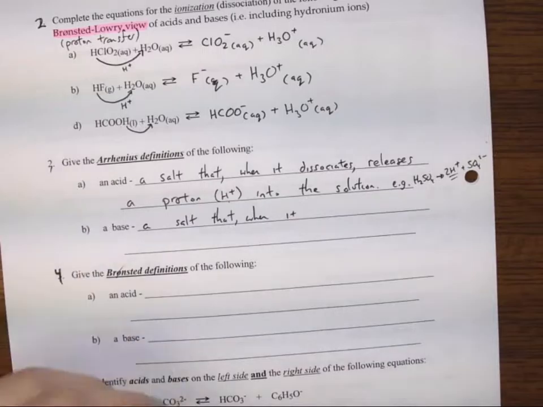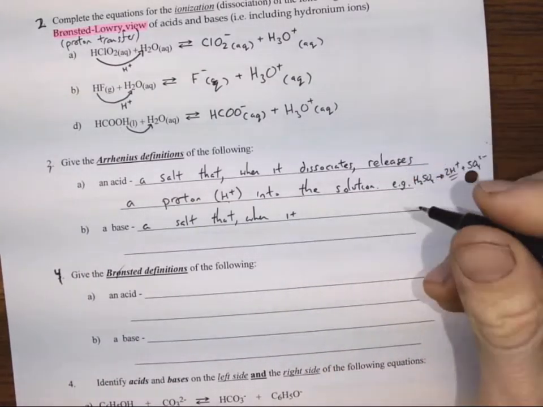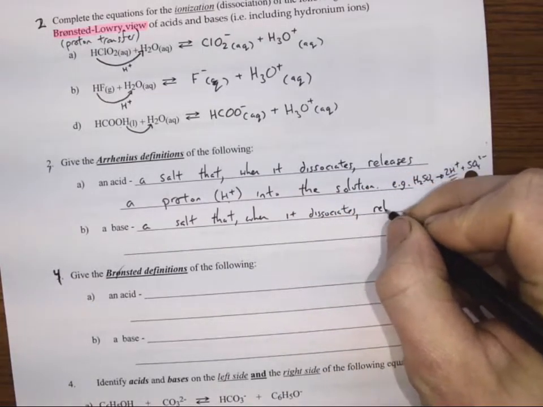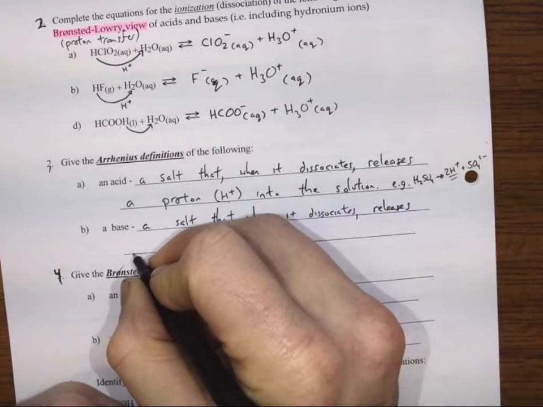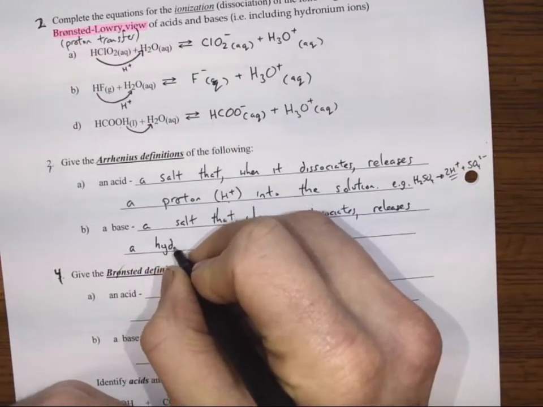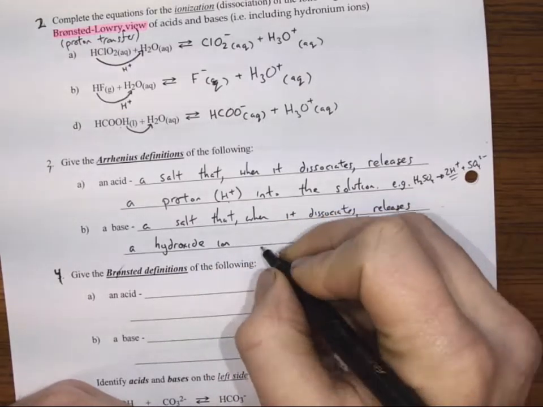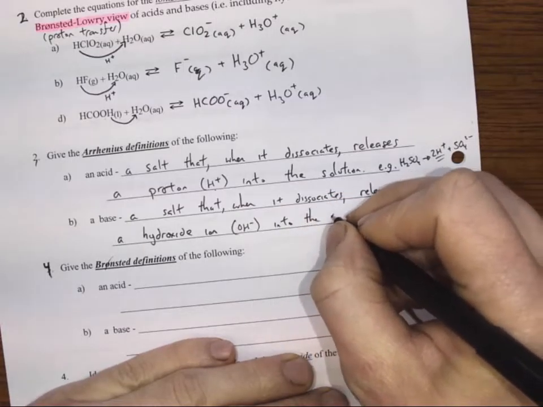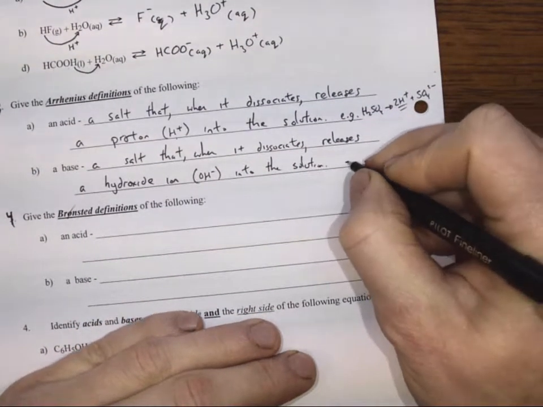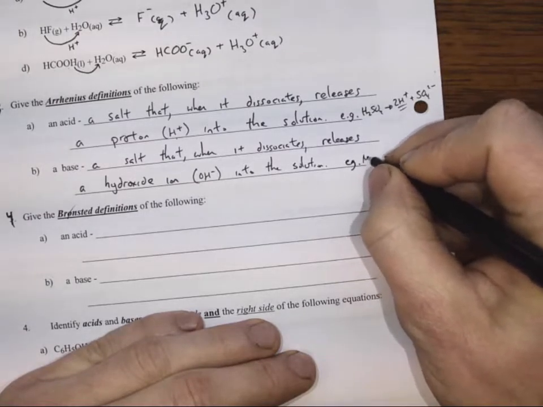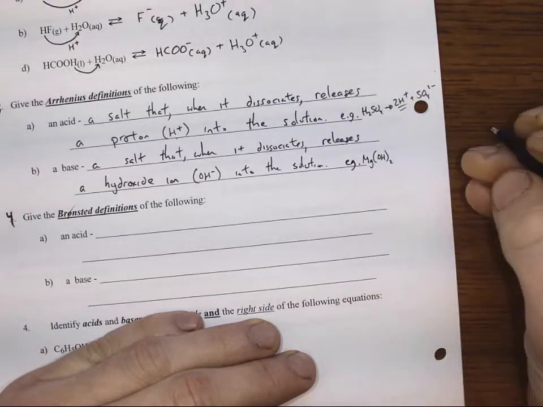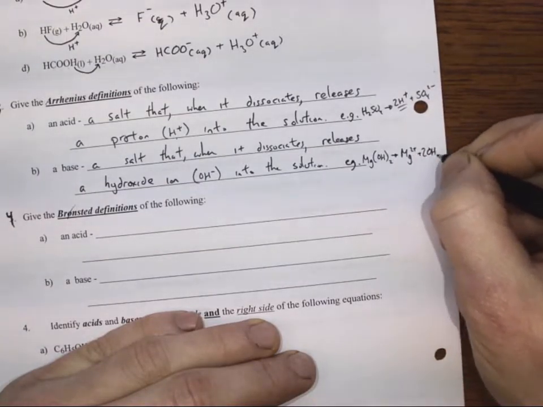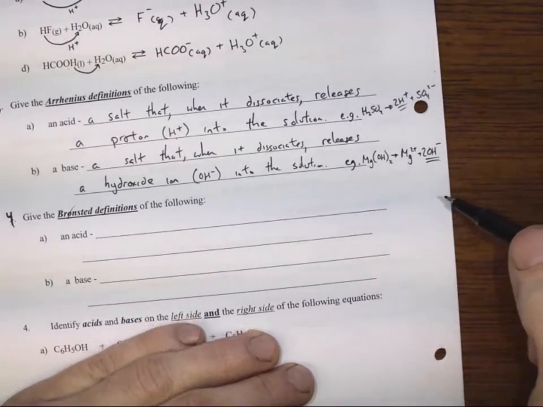All right. So a base is a salt that when it dissociates, releases a hydroxide ion, which is also known as an OH minus, into the solution. And so, for example, we'd have magnesium hydroxide, which we all learned about recently, making a magnesium ion, which is fine, but 2 hydroxides. And the hydroxides make something basic.